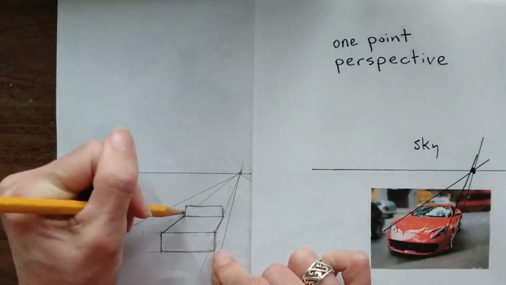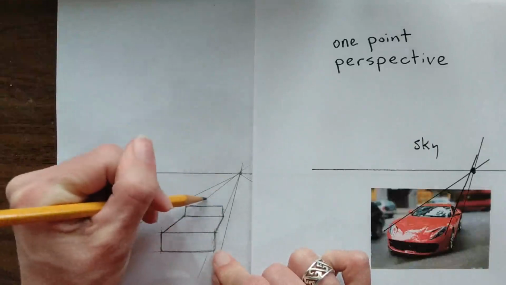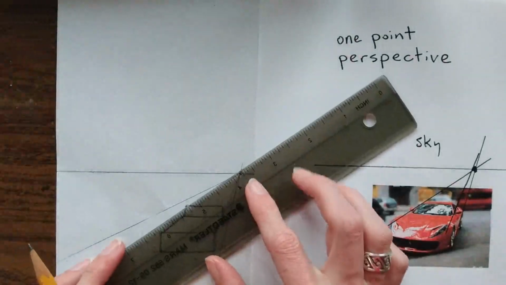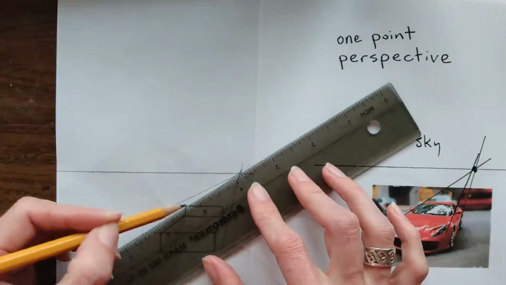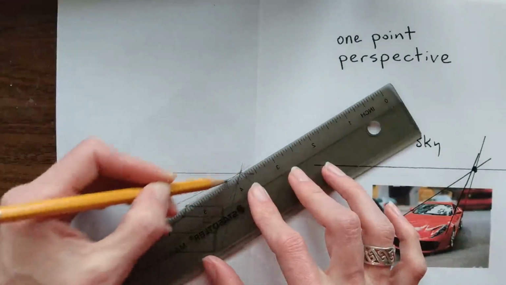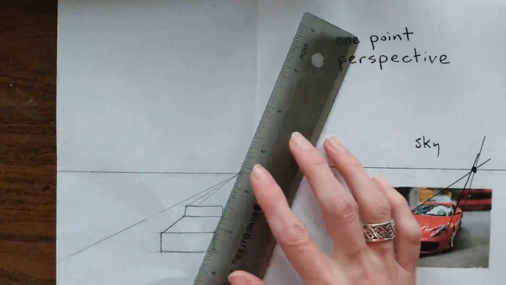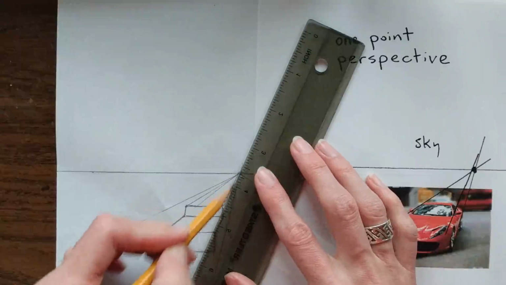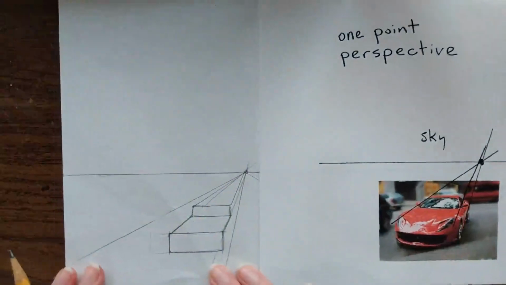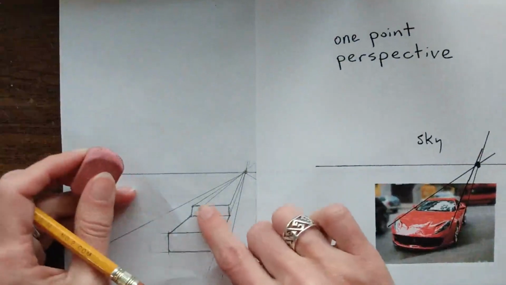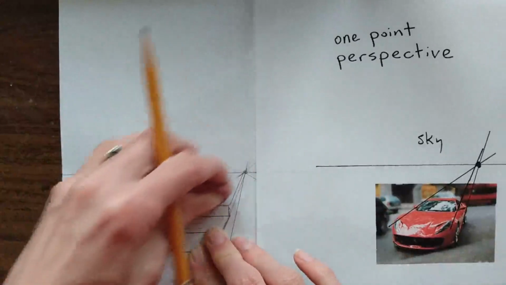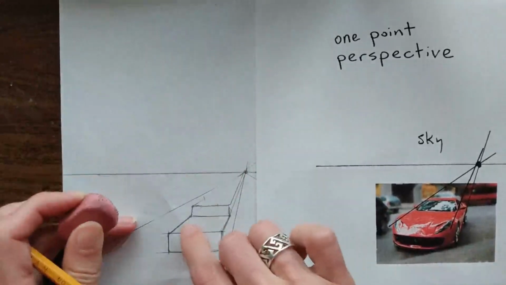Okay, so going back from the windshield, notice I came up, so I'm not really using the same perspective lines there. I need to go from the top corner of the windshield back towards the horizon line, and this corner here back towards my vanishing point. Okay, so all of this is going to be hidden, that line that came off of the hood.